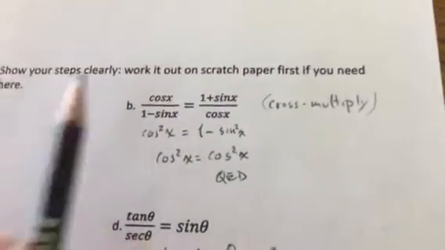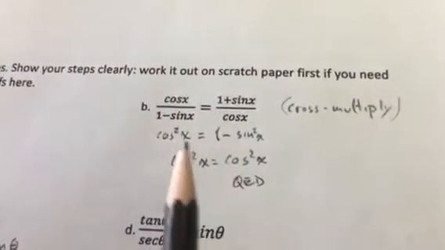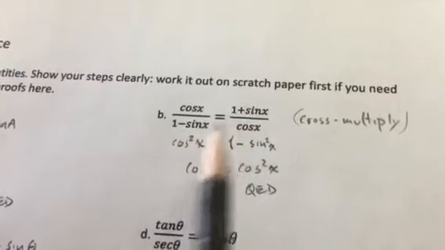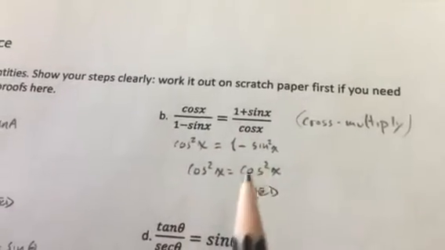Next one, quite a bit simpler. If I just cross multiply these two expressions, I get cosine squared equals 1 minus sine squared when I multiply those. Cosine squared equals cosine squared. We're done. That was a pretty short proof.